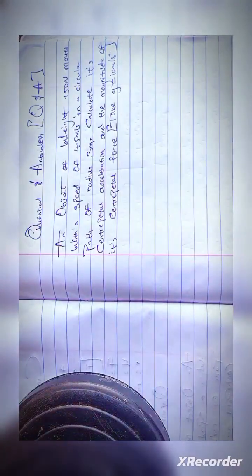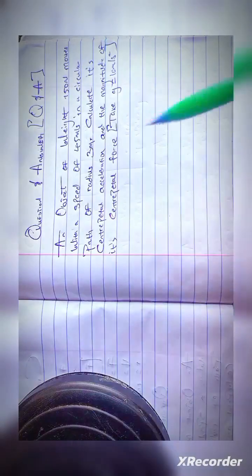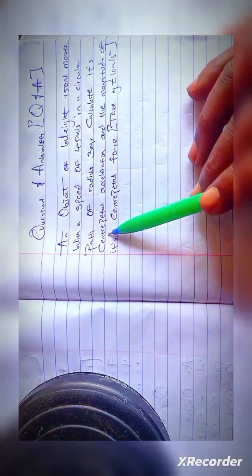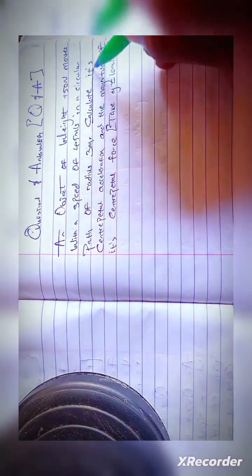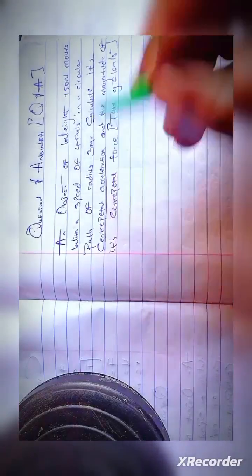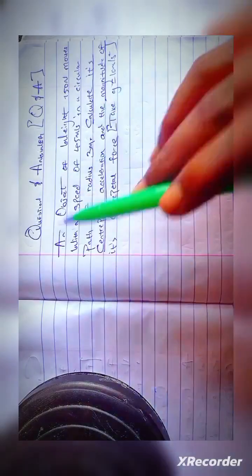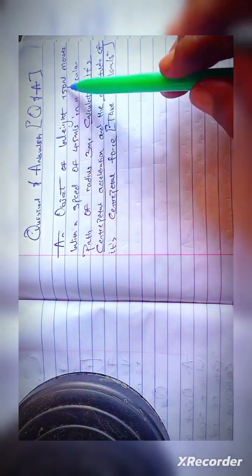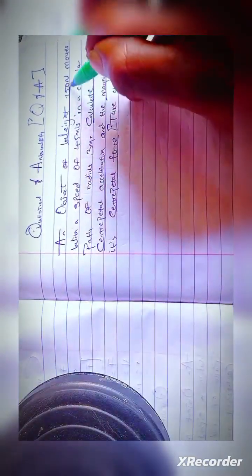Okay, the first thing you need to do is to identify what you are being asked to look for. They said calculate its centripetal acceleration. So that's the first one. The second one is the magnitude of its centripetal force. So we are looking for both acceleration and force. Another thing, they said an object of weight 150 newtons. Note, they did not say mass. The question says weight. There is a difference between mass and weight. As time goes on, I will explain.